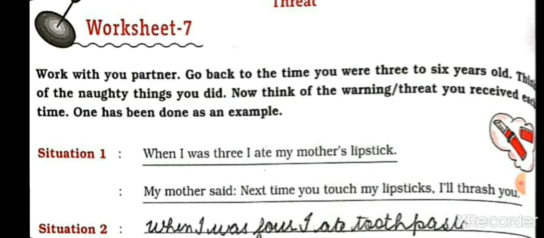तो बेटा जो भी आपने नॉटी थिंग्स करी हैं, कुछ भी ऐसा नॉटी आपने एक्टिविटीज़ करी हैं स्टूडेंट्स, वो रिमेंबर करिए कि आपने क्या किया था जब आप 3 to 6 years में थे. And students, after that now think of the warning and threat you received each time. और जो गलत काम, जो नोटी हरकत की थी बेटा, नोटी शरारतें जो की थी आपने बेटा, उसके बाद आपको क्या वार्निंग मिली, क्या थ्रेट मिली from your parents and from your brother and sister, that you have to write on here. और बेटा थ्रेट के लिए हम, वार्निंग के लिए हम कौन सा मॉडल यूज़ करते हैं? Will. Okay, remember we use modal will.